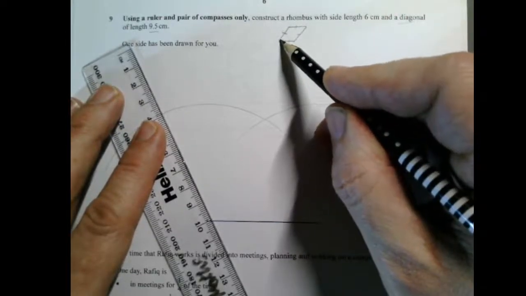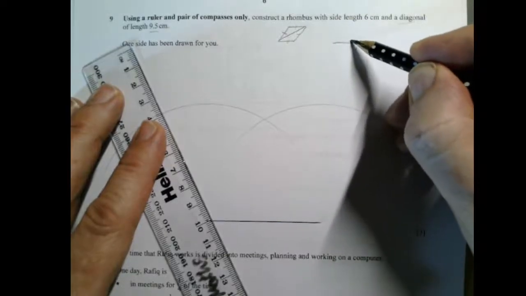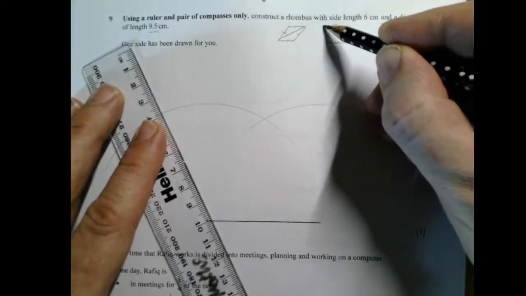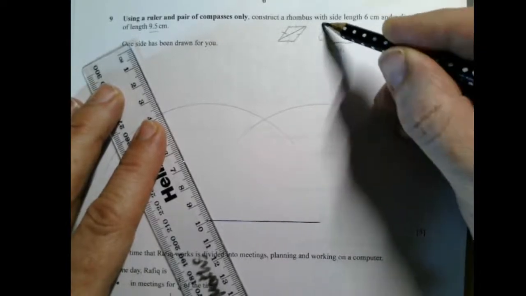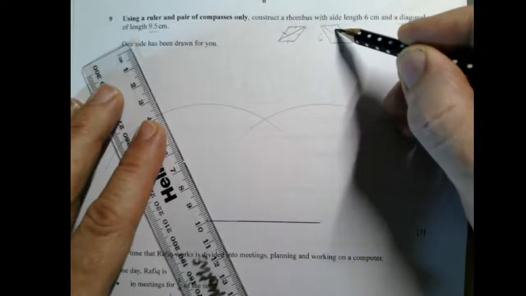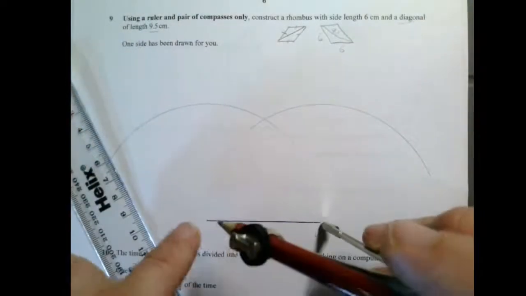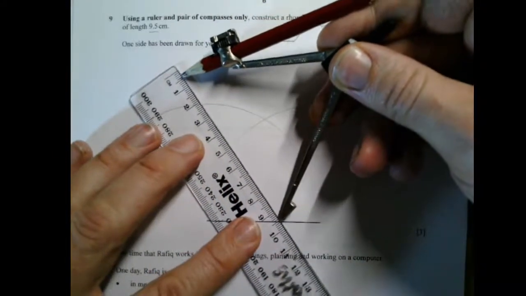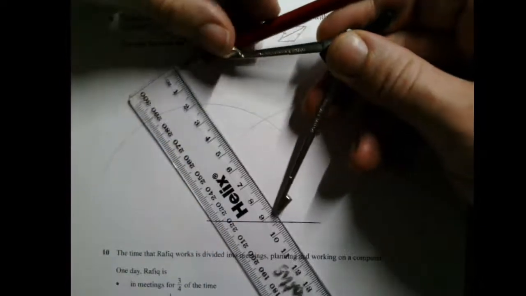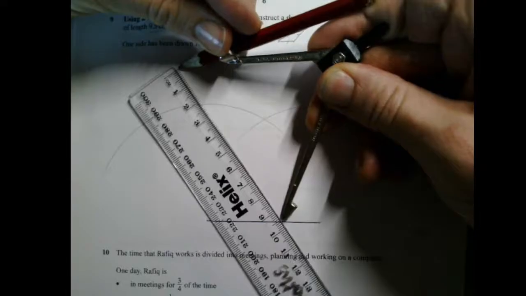So if we want to make the rhombus go the other way, this is 6, that is 6, and this diagonal will be 9.5. Meaning from this corner to somewhere over there, there needs to be a line that's exactly 9.5 centimeters. So we do the same now. We open our compass to 9.5 centimeters.